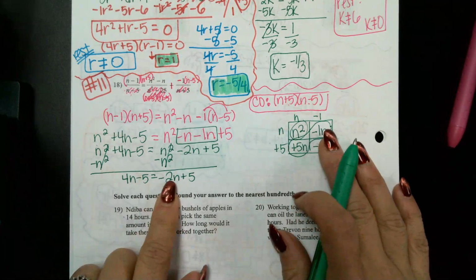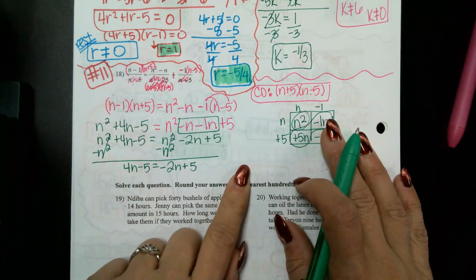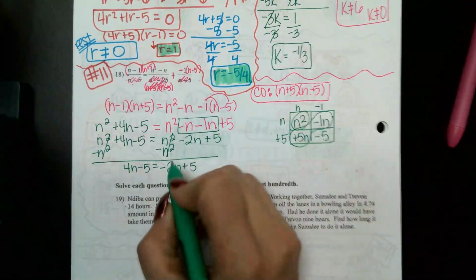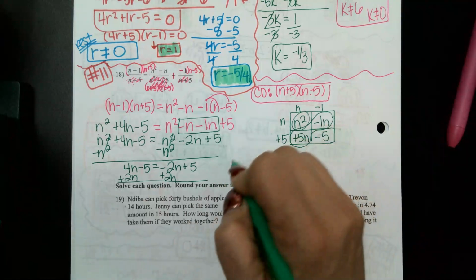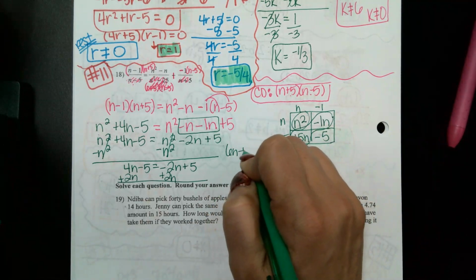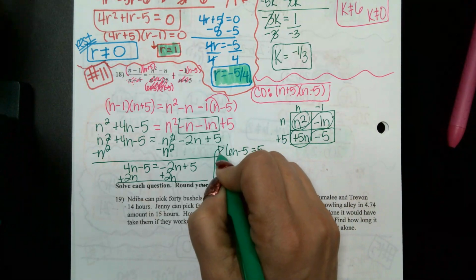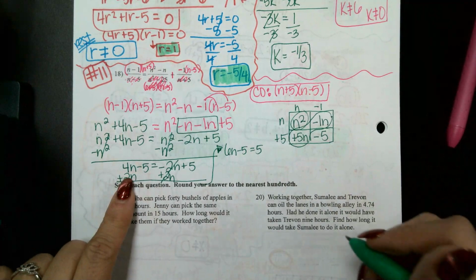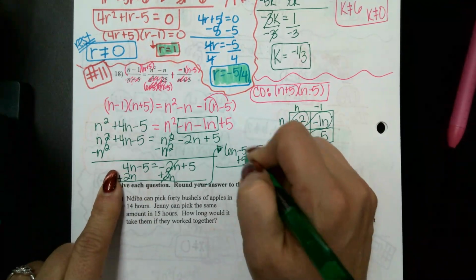So now, this is what I would do. I'd add 2n, and then I'd add 5. I'd bring the n's this way and the 5 that way. So I'd add 2n, giving me 6n minus 5 equals 5. This problem's all over the place, isn't it? And then I would add 5 to both sides.